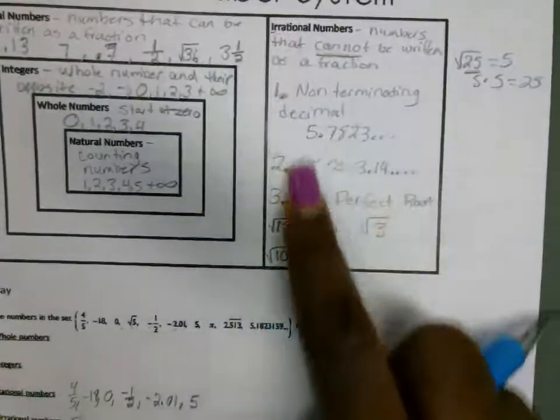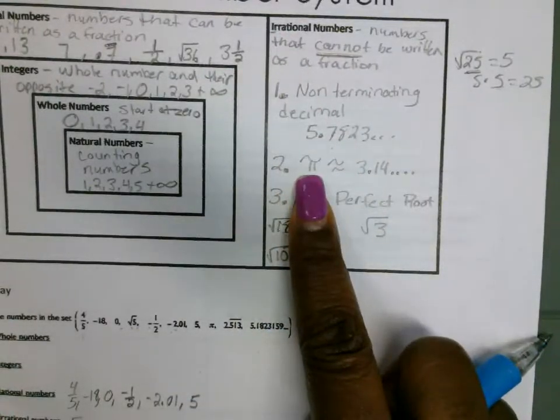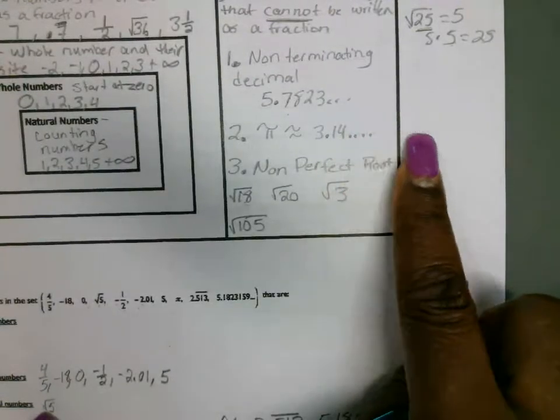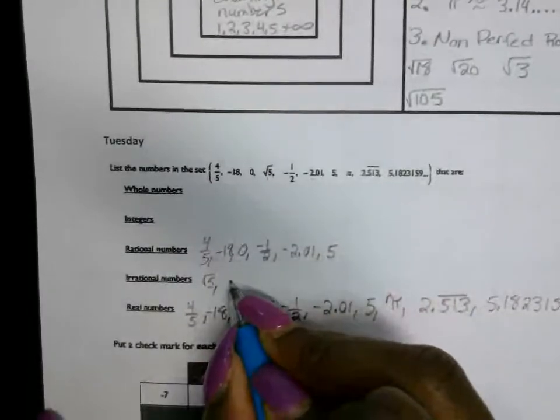Pi, look, pi is over here as an irrational number. You can't just stick a 1 under it and write it as a fraction. It's a long decimal that repeats without a pattern. So it's irrational. We're going to put this here as irrational.